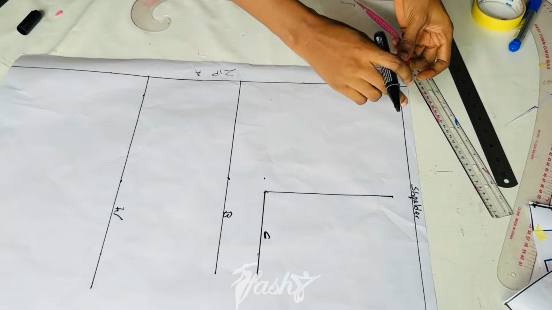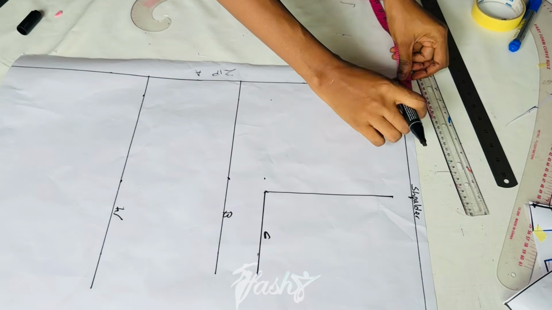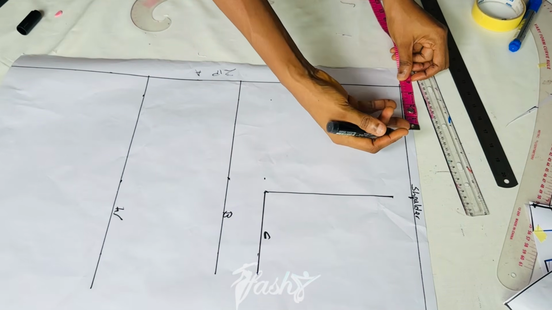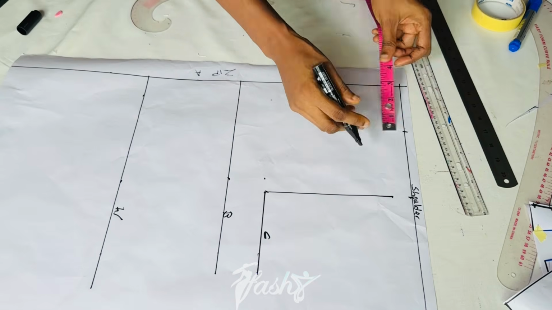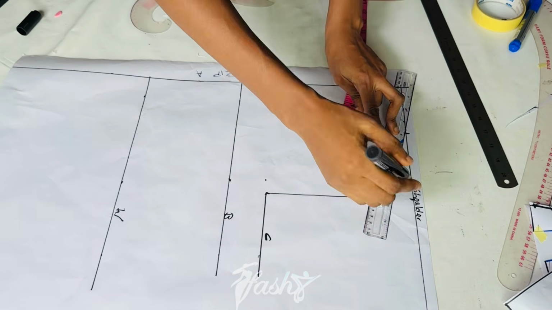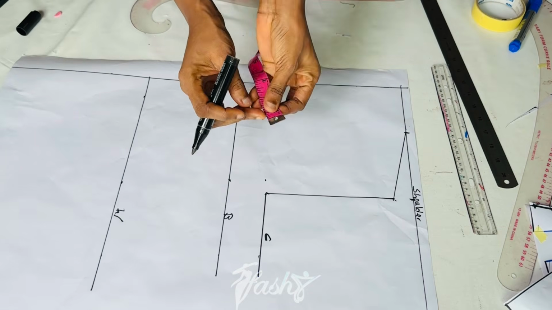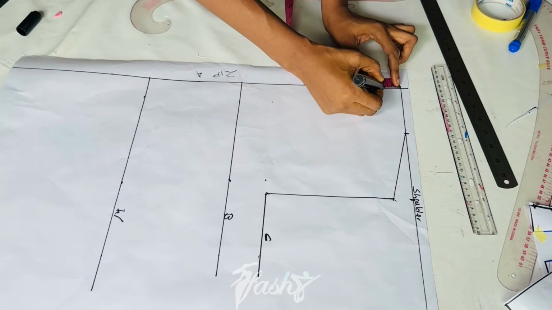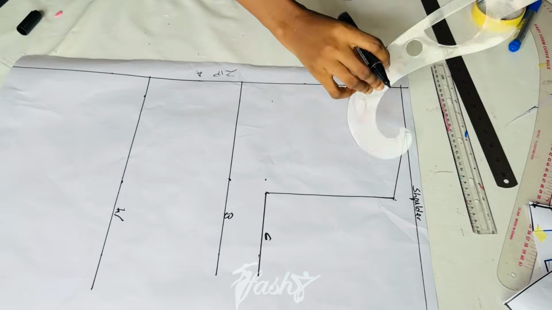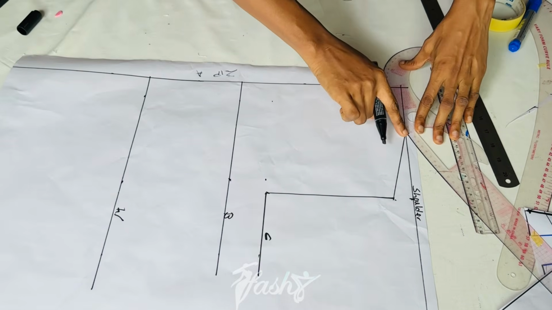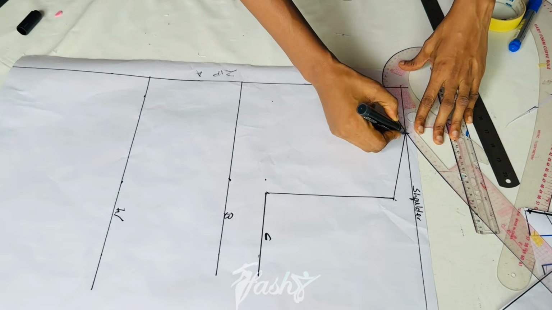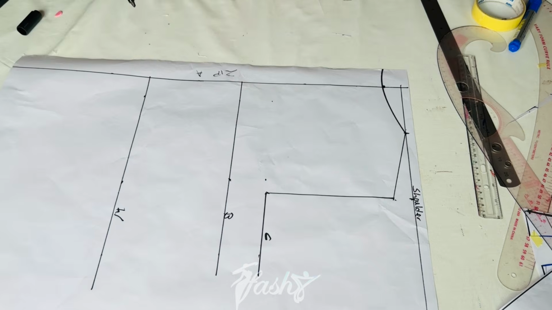So I'm also going to take my neck width measurement, the same thing we took for front, 3.3 on this back part, and then I'll slant it to meet my shoulder slope. After doing this, we're going to also take the round neck measurement because the front is V but the back is round. So this depends on if you also want to give your back a V neck, it's fine. But for me, I came down with 1 inch to get my normal regular round back neck.